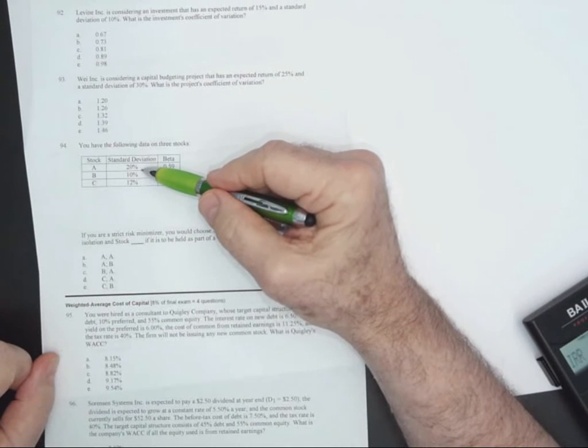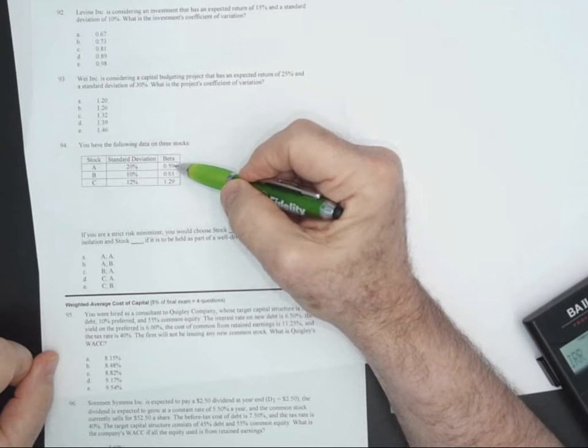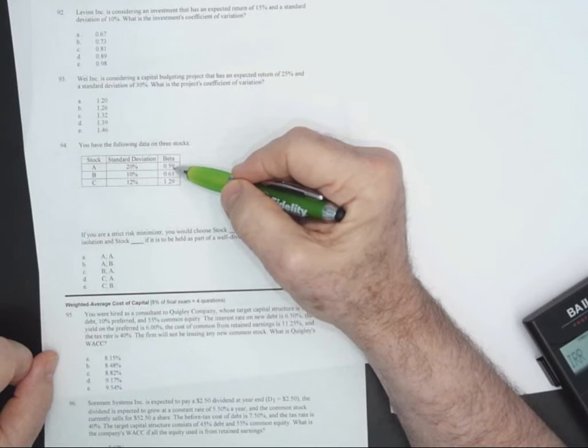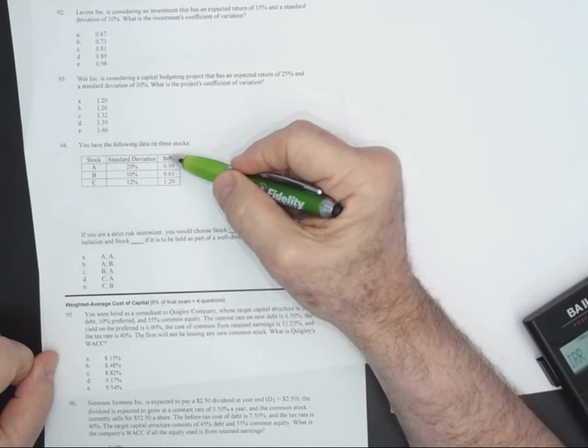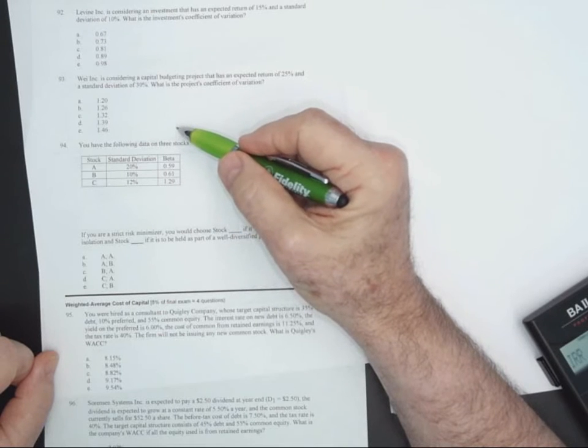Well, standard deviation is deemed to be total risk, and beta is systematic risk. We judge by beta when we have a portfolio, and when we add a stock to our portfolio, its beta will adjust our beta proportionately.